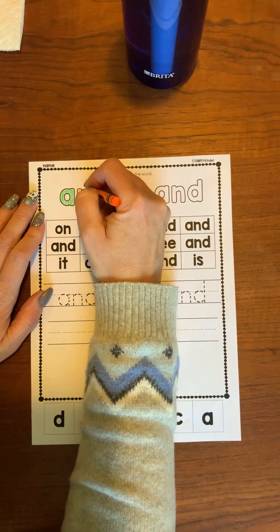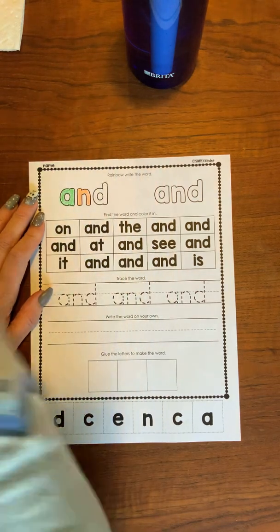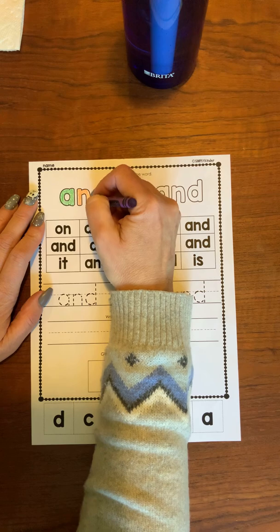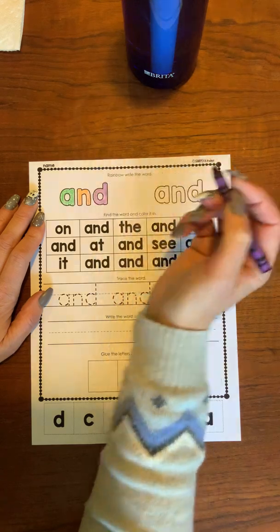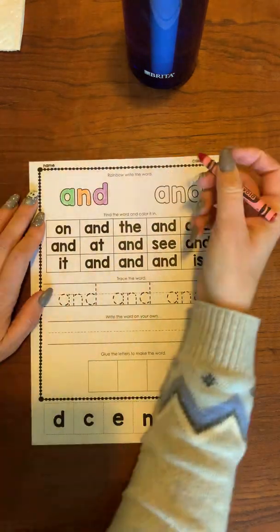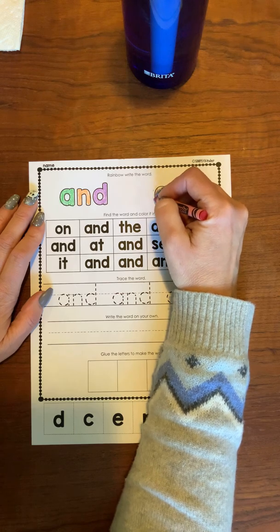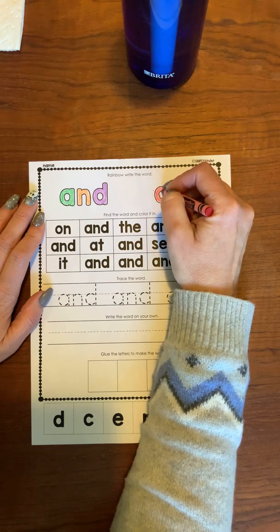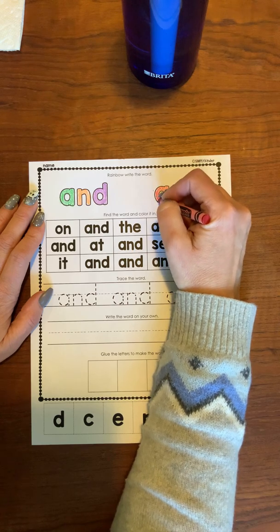Doesn't take long. So just change the color in your hand. A-N-D, and. Now I'm going to do some more coloring in my bubble letters. A, and I want to make my paper look as nice as I can.